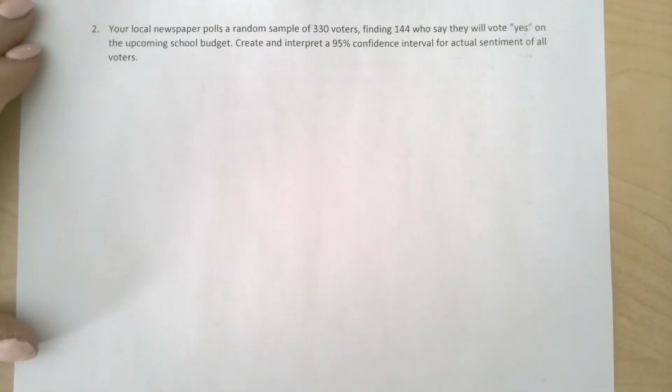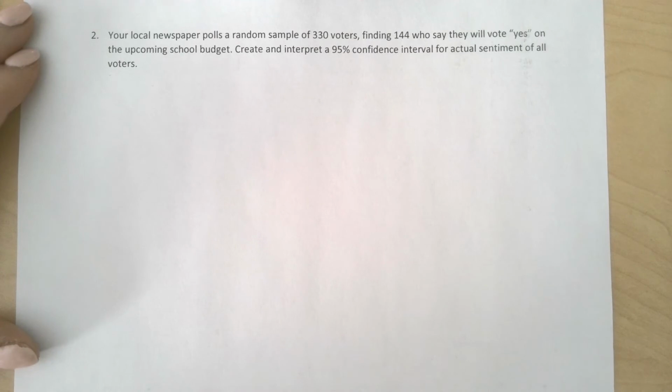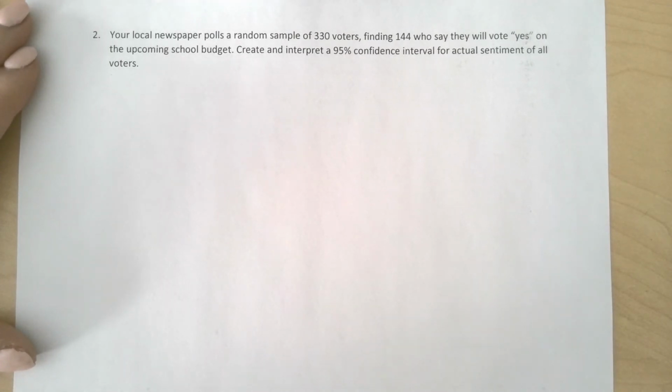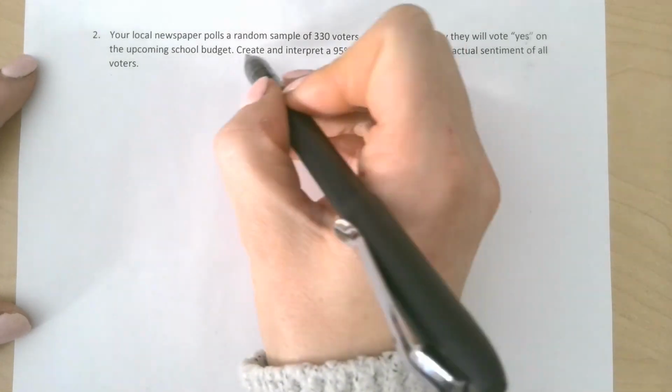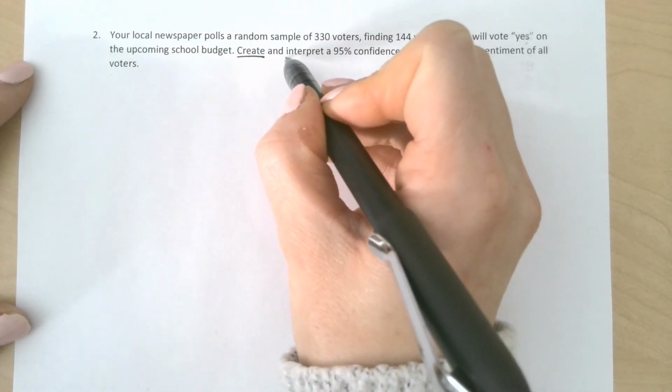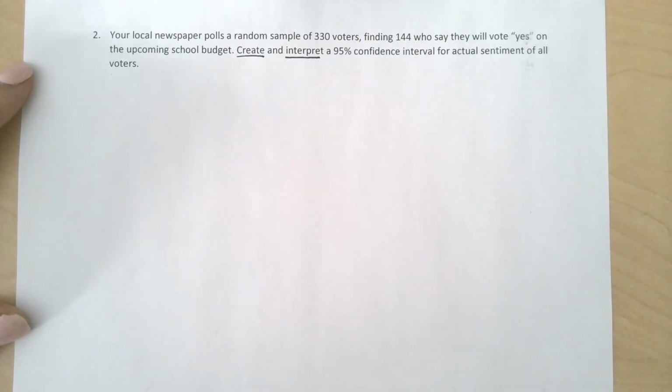Okay, number 2 says your local newspaper polls a random sample of 330 voters, finding 144 who say they will vote yes on the upcoming school budget. We want to create and interpret a 95% confidence interval for the actual sentiment of all voters. So this is our goal here, to create the actual interval and then interpret it. By interpreting, they just mean write that little sentence, I'm confident that blah, blah, blah.